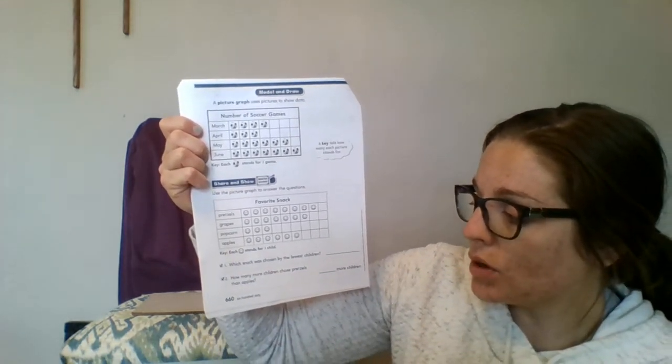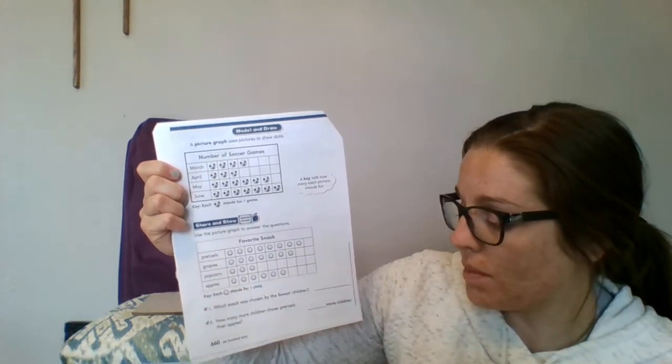Number 1 says, which snack was chosen by the fewest children? So which of these snacks up here were picked by the least amount of kids? So of course it would be the one with the least amount of smiley faces. And then number 2 says, how many more children chose pretzels than apples? So you are going to compare the number of pretzels to the number of apples. And remember, when we're comparing two numbers to figure out how many more one has than the other, we subtract.